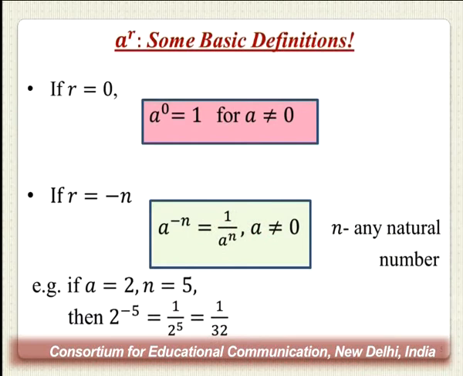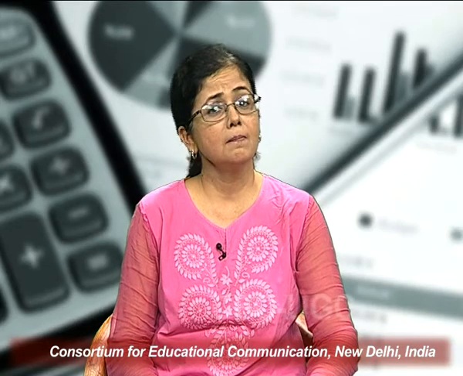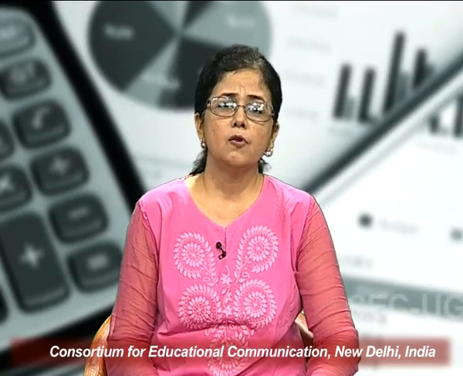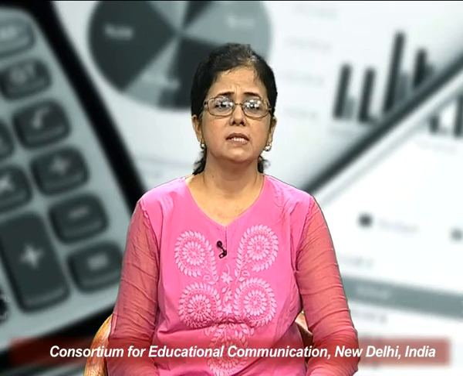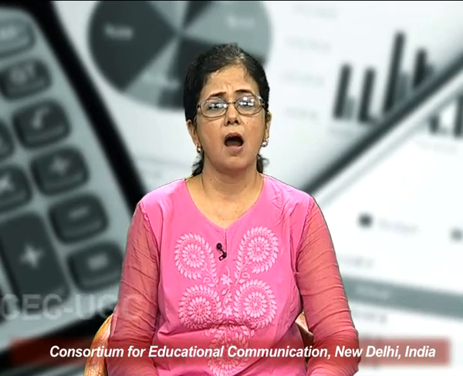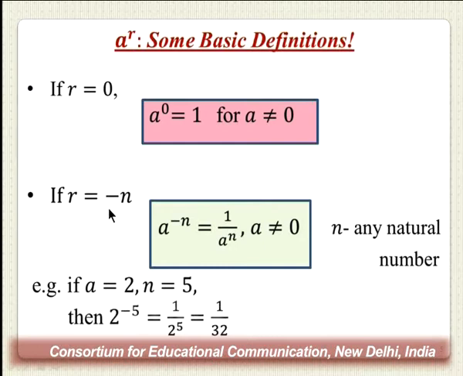Because very often you see numbers with negative exponents. So we have talked about 2 to the power 5. The question is, what is 2 to the power minus 5? So to allow for negative integers as powers, let us put r equal to minus n, where n is again any natural number, 1, 2, 3, 4 and so on.